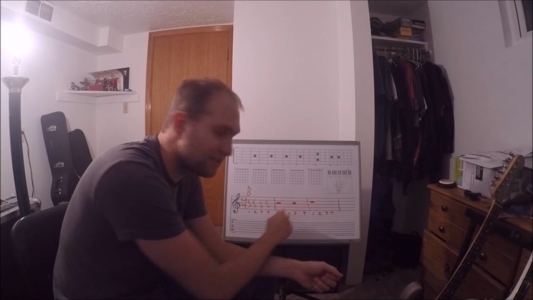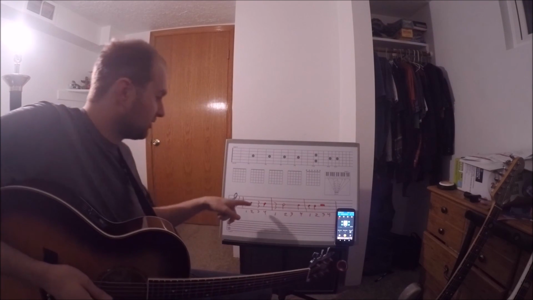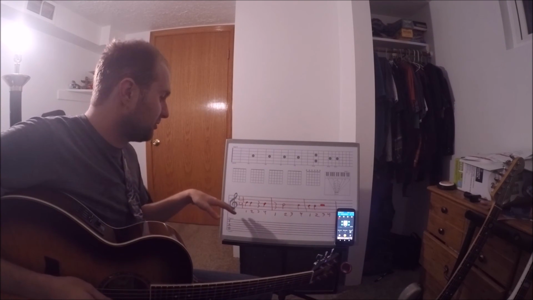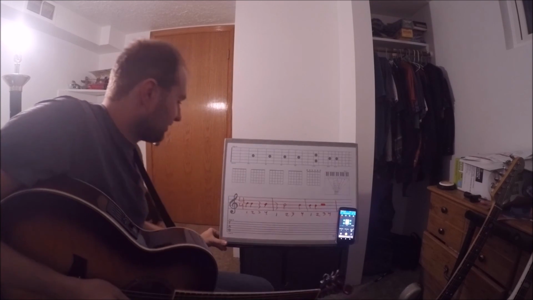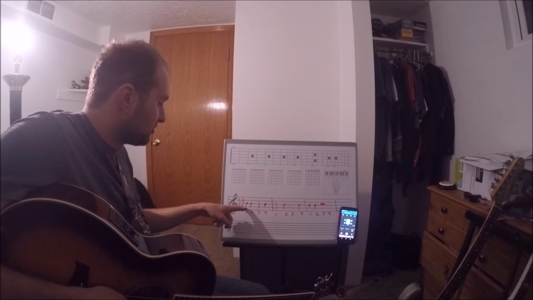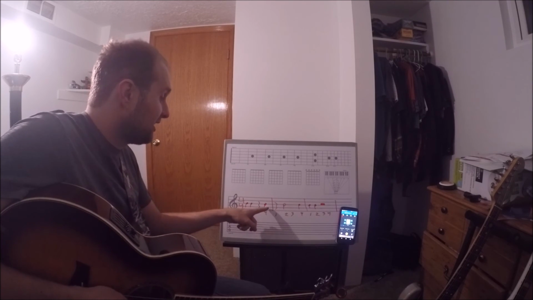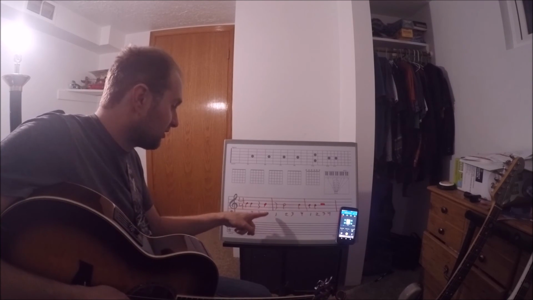That's the big difference there. So I've written some more interesting rhythms now. I've included most everything we've done, and I've even got some rest symbols going on. So let's look at this first measure here. I got 2 quarter notes, a quarter rest, and then a quarter note here on beat 4.